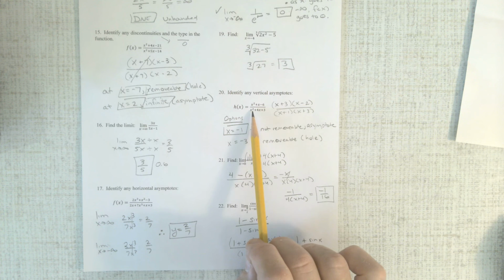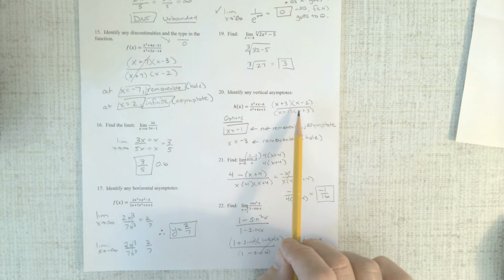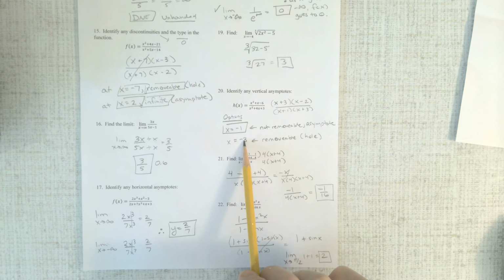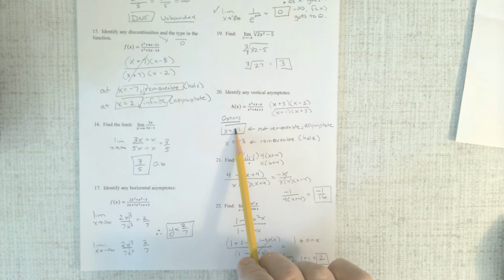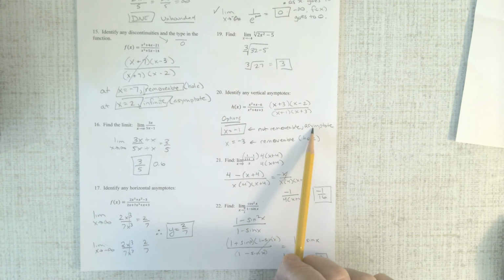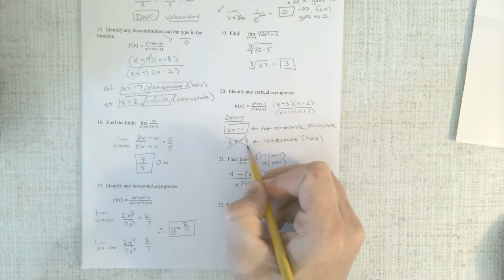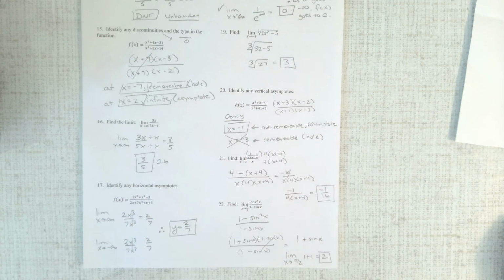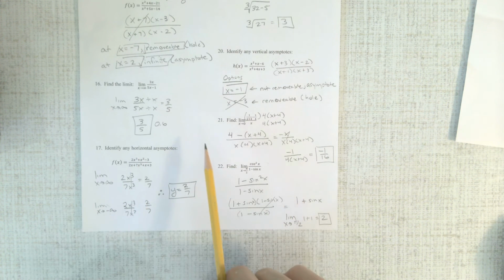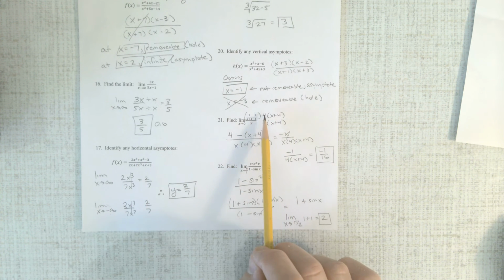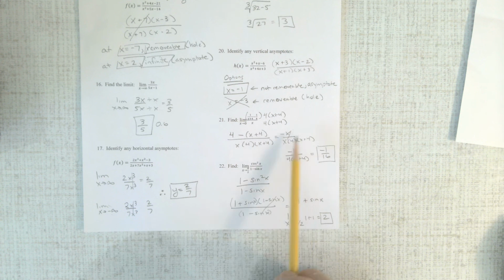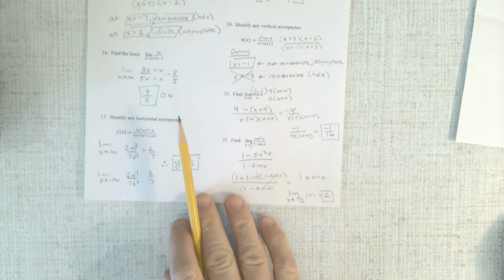Vertical asymptotes, factor it. My options are this one and this one, negative 1, negative 3, not removable. So it is an asymptote. This is removable, it's a hole. And the question says vertical asymptotes, so that's my only one. And some limit practice. Well, multiply by both of these, simplify, plug in, you're down to here.